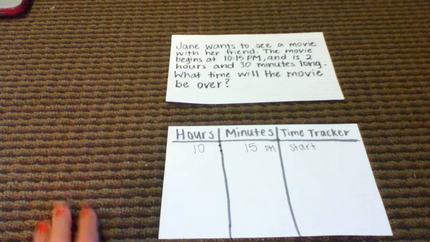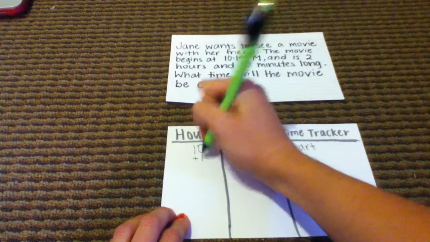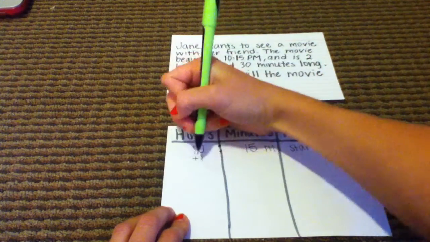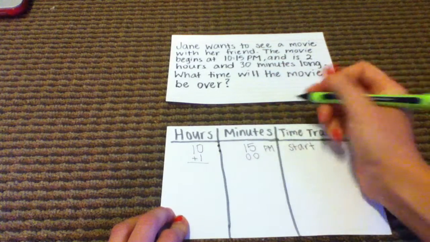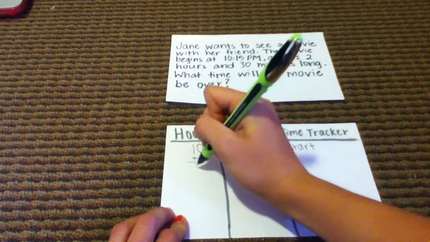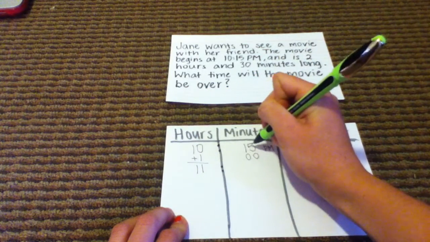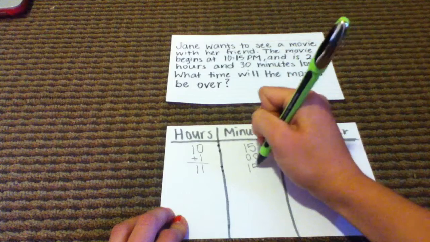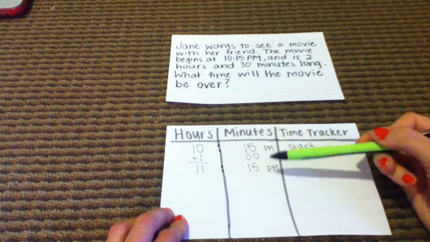So we said the movie is 2 hours and 30 minutes long. So first I'm going to start by adding 1 hour. So we'll put that in the hours column. I'm adding 1 hour and 0 minutes. So 10 plus 1 is 11. So after 1 hour, we've hit 11, and 15 plus 0 is 15. And this is still p.m. So we've added 1 hour.